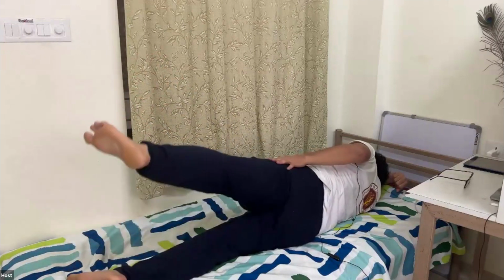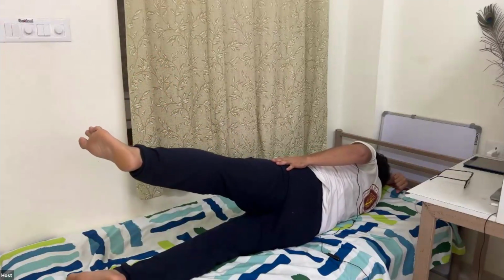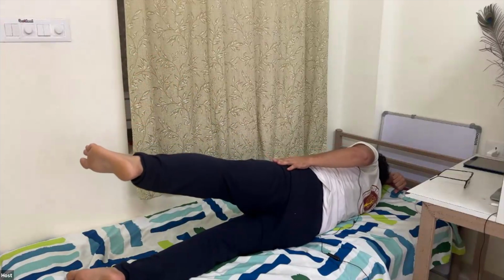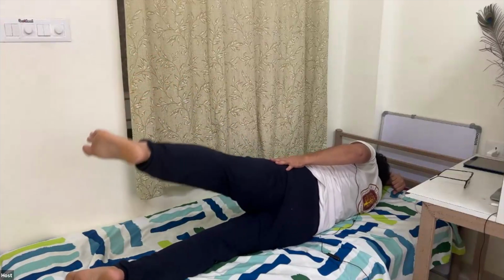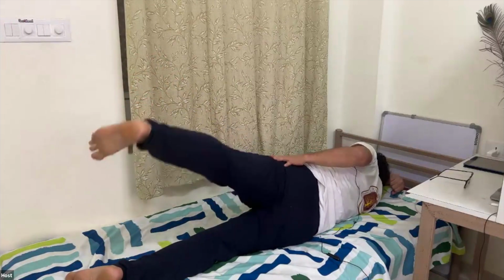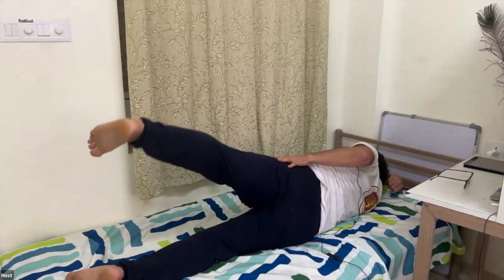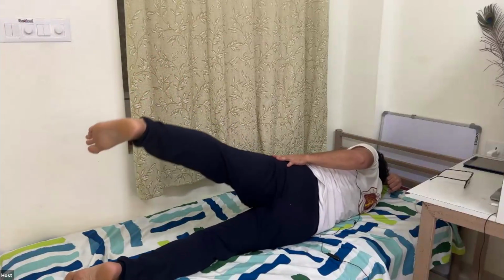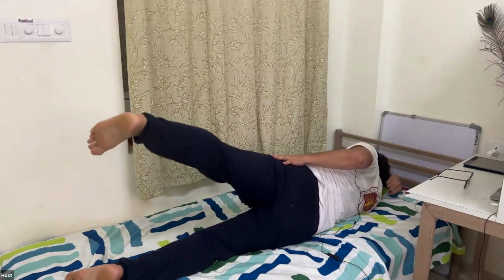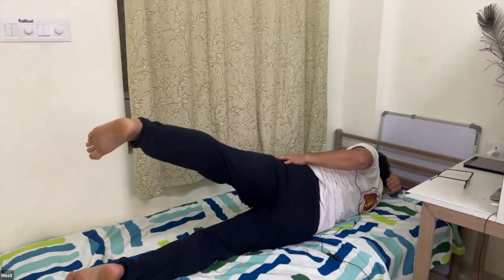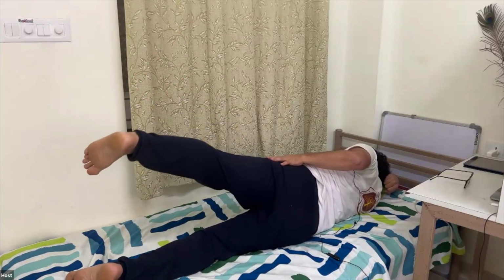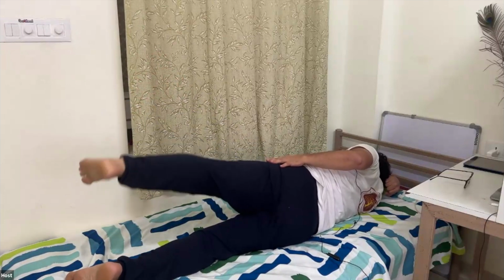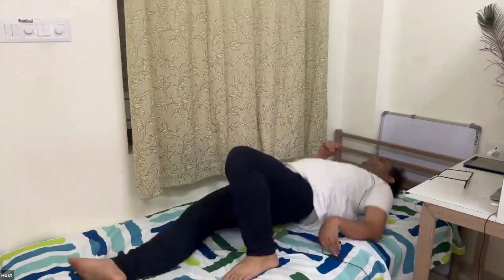Now lifting to 30 degrees, now doing the internal rotation. 1, 2, 3, 4, 5, 6, 7, 8, 9, 10. Relax in the supine.